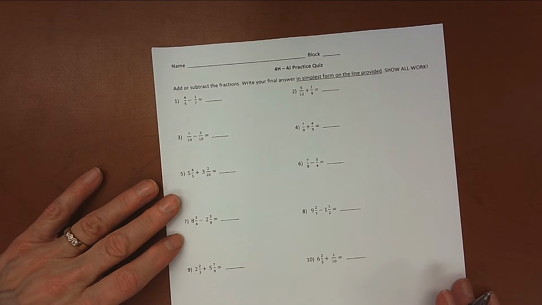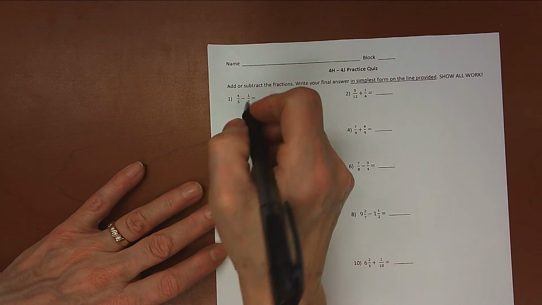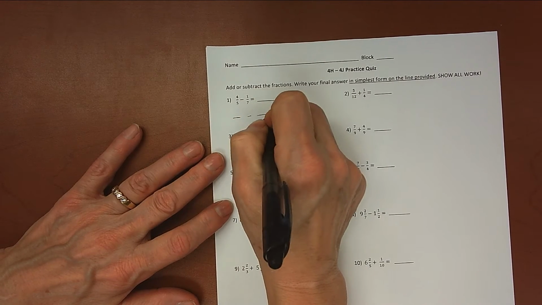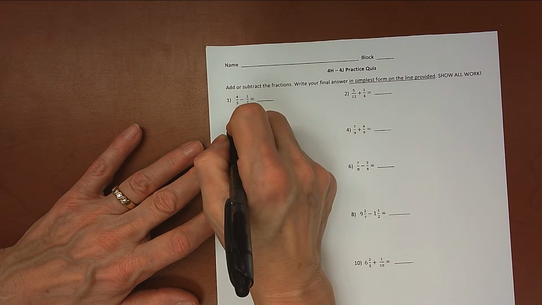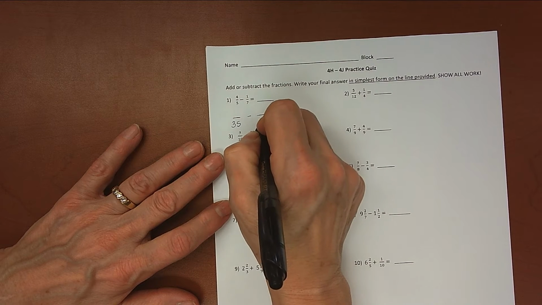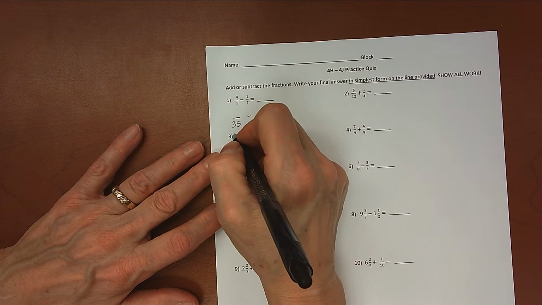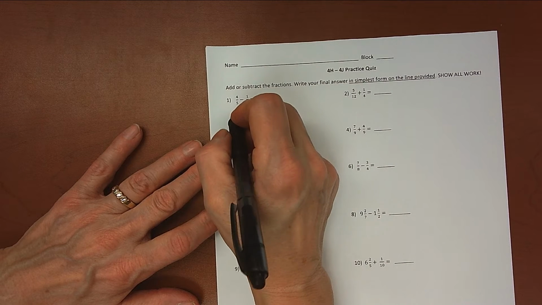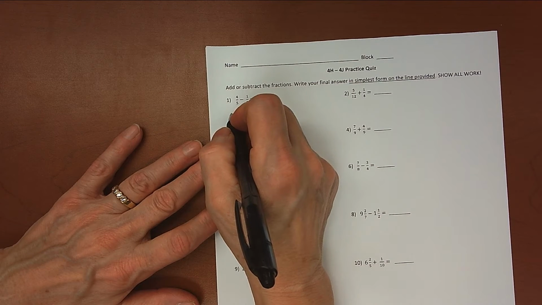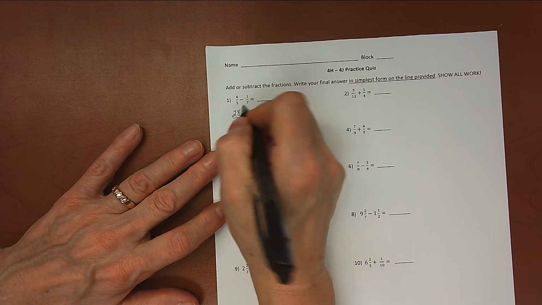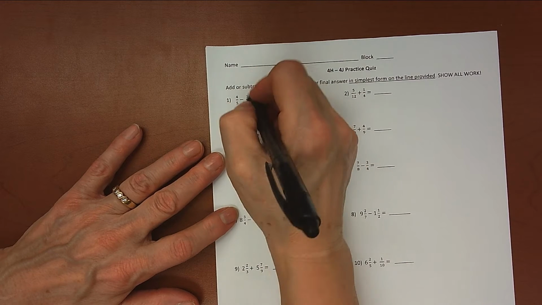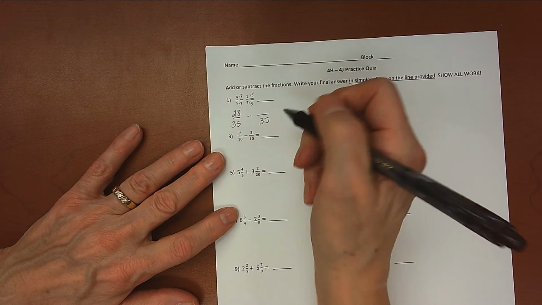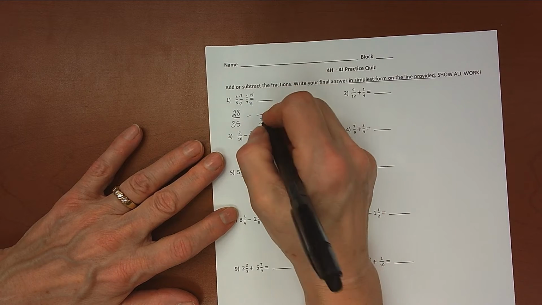The first one is 4/5 minus 1/7. I need a common denominator for those, and a common denominator for 5ths and 7ths would be 35. Both of those will divide into 35. 5 divides into 35 7 times, so 4 times 7 is 28. 7 divides into 35 5 times, so we're multiplying by 5 here, multiplied by 7 here. 7 times 5 is 35, so 1 times 5 is 5.